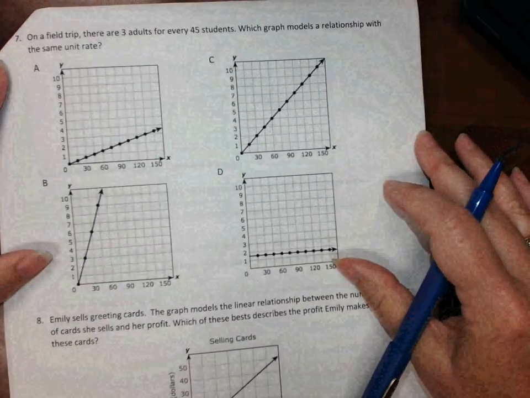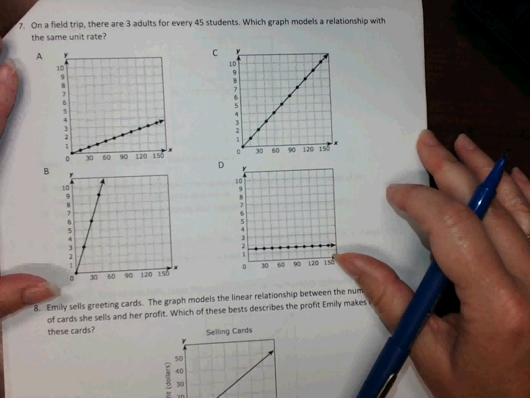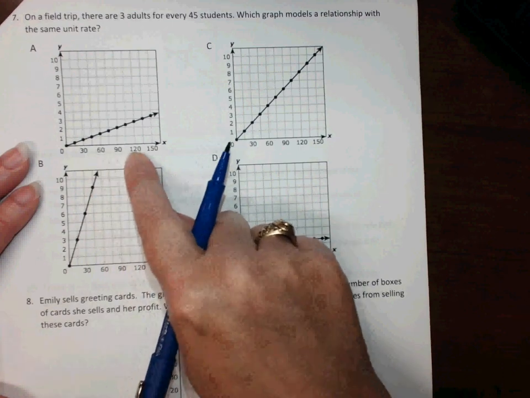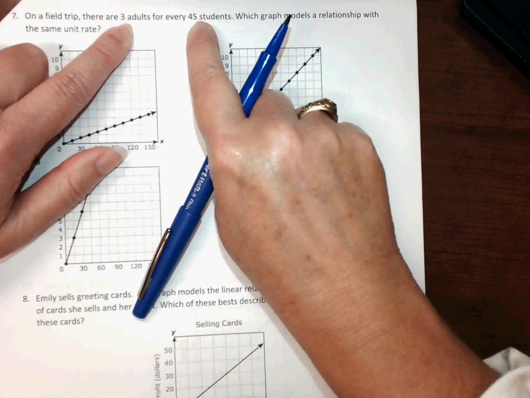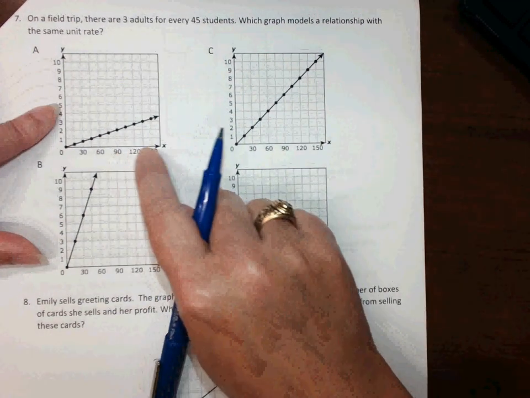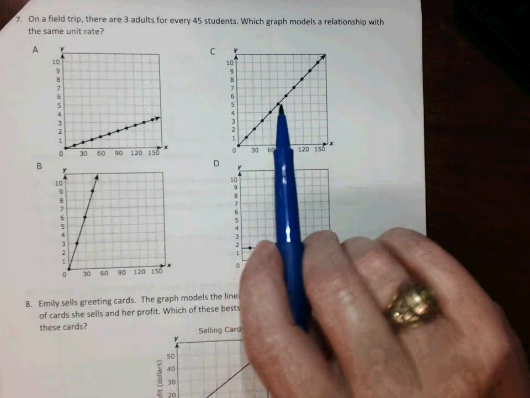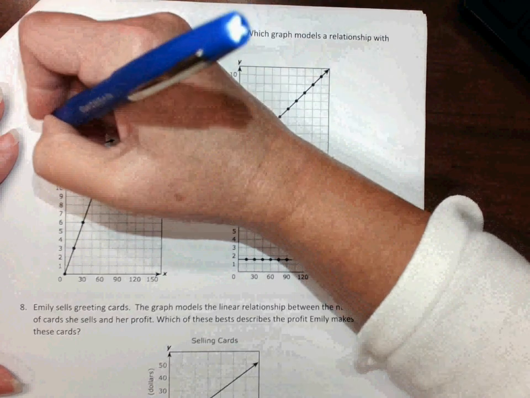Keeping on. Number 7. On a field trip, there are 3 adults for every 45 students, so which graph models a relationship with the same unit rate? I'm looking at my graphs, and at first I'm a little confused because there's no labels, either here or here. But I noticed that there are far fewer adults than students. So when I look at the graphs, that means that the smaller numbers are going to be the adults. This is adults.